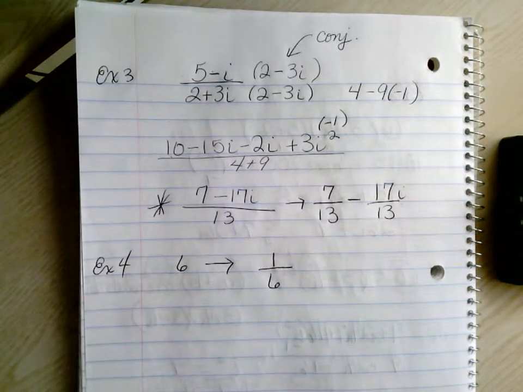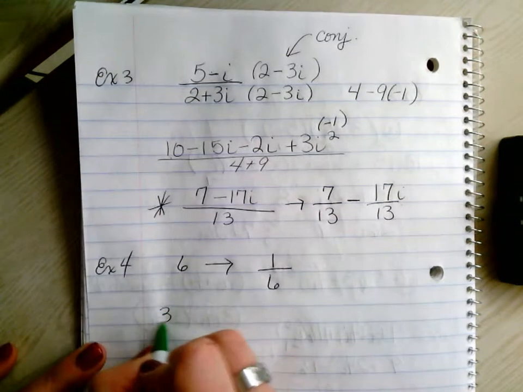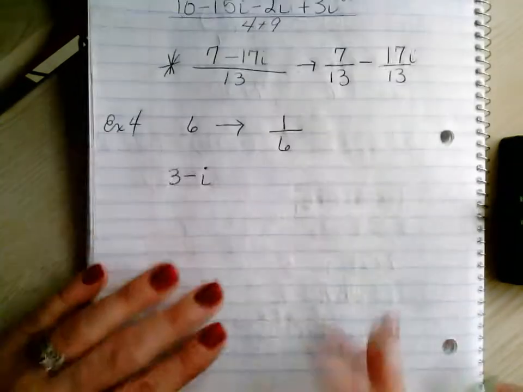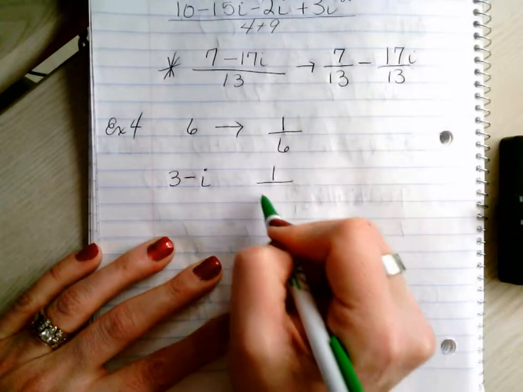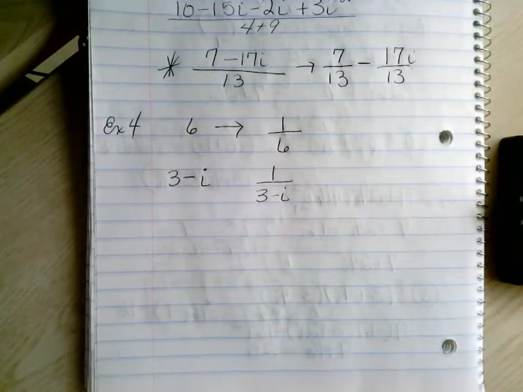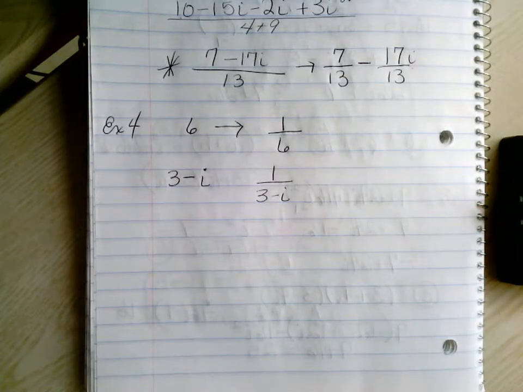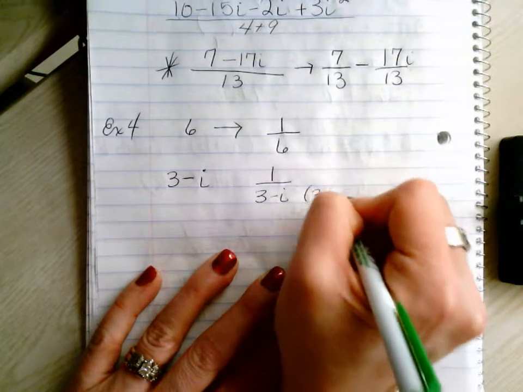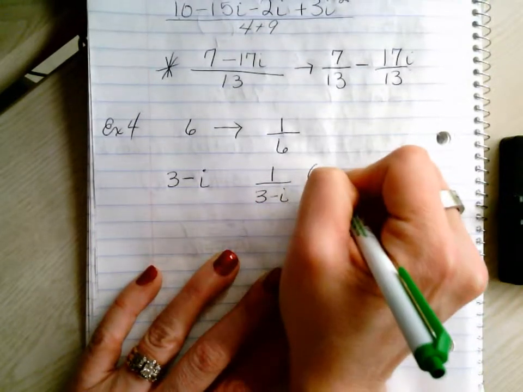That's easy. But if I say to you, find the reciprocal of 3 minus i, you're going to quickly put a 1 over it, 1 over 3 minus i. Can we leave it that way? No, unfortunately we can't. Just like in the above, you have to multiply by the conjugate.